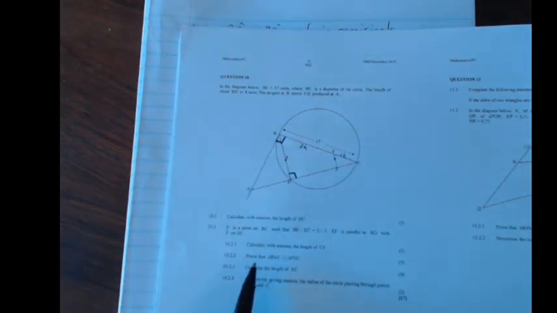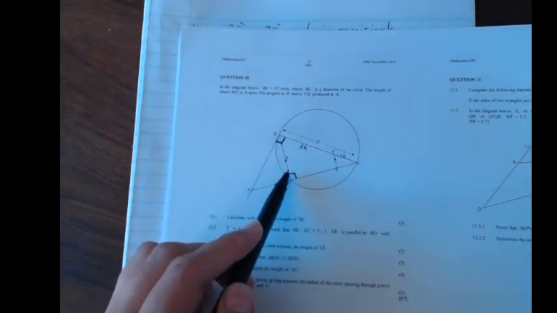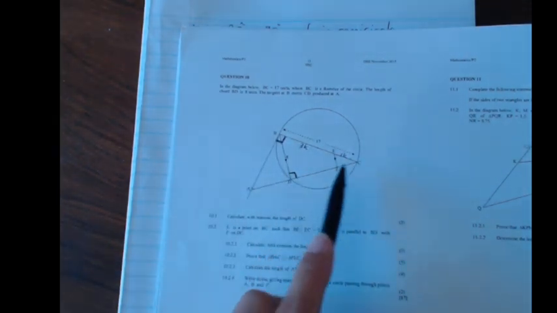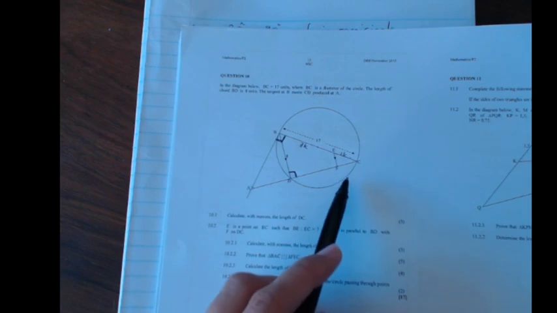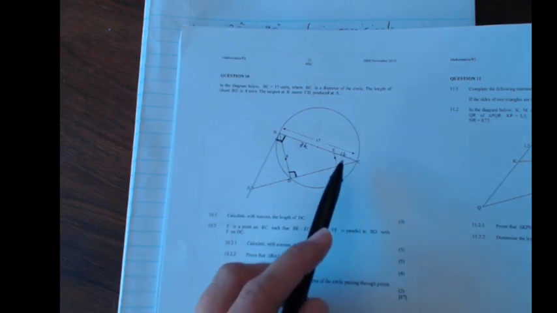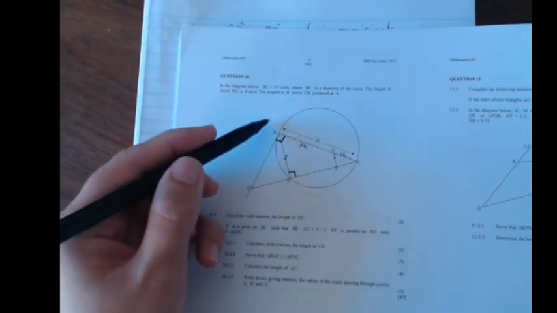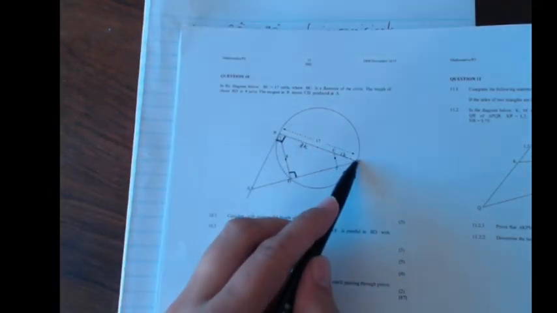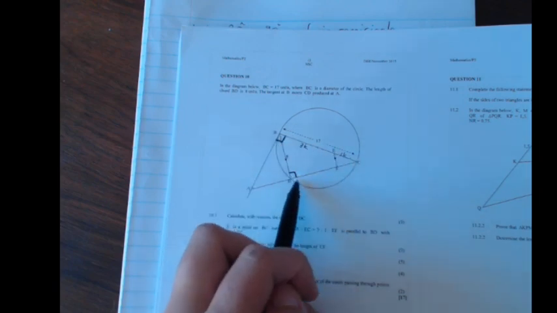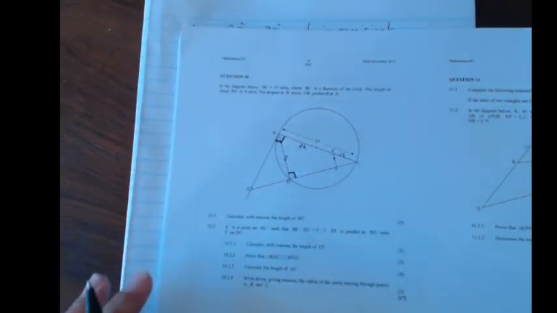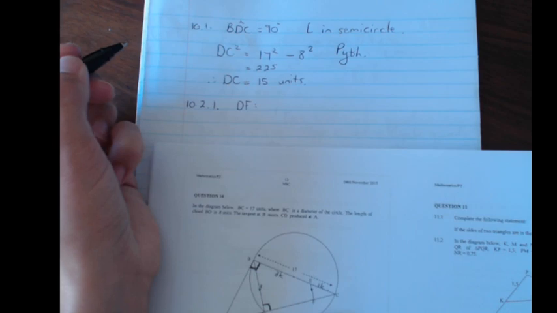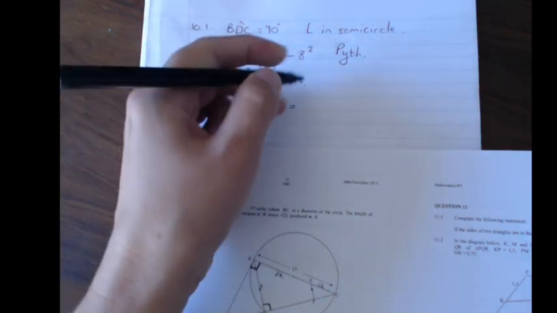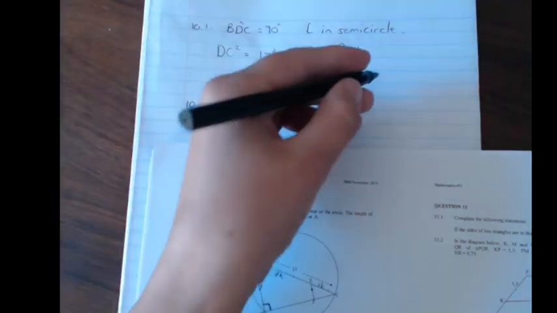Okay, right. EF is parallel to BD, that's great. With F on DC, calculate with reasons the length of CF. So I can see here by the parallel lines the proportion theorem. The proportion theorem says that the proportion of these two sides will be the same as the proportion of those two sides. So I can say here that DF to FC is a ratio 3 to 1, same as on the other side, because of the proportion theorem.